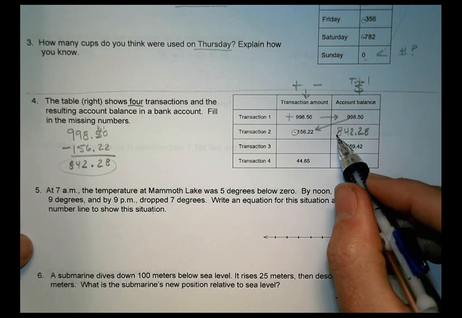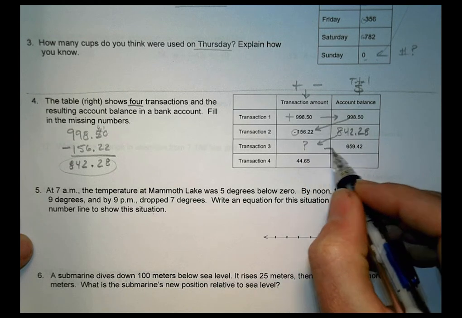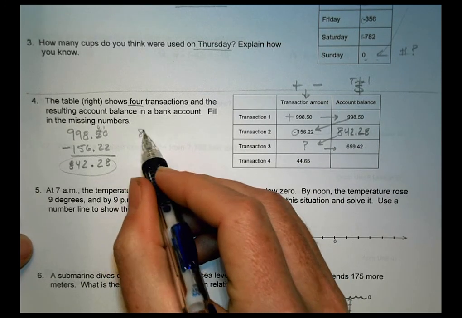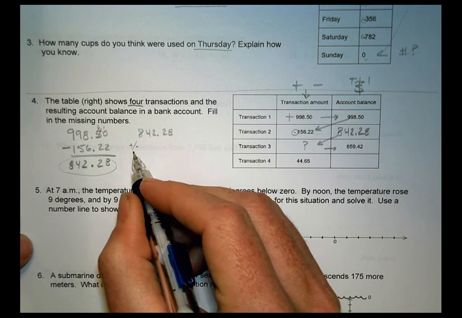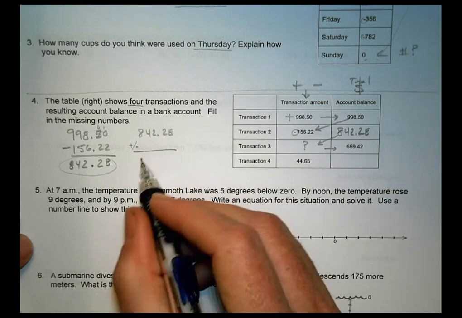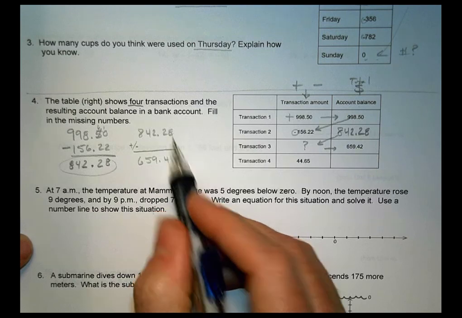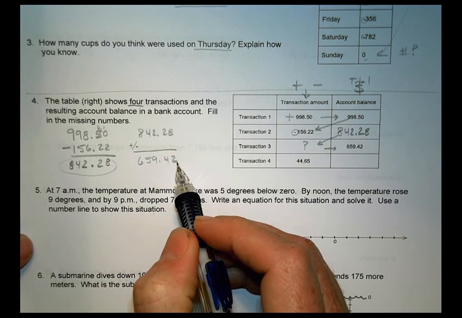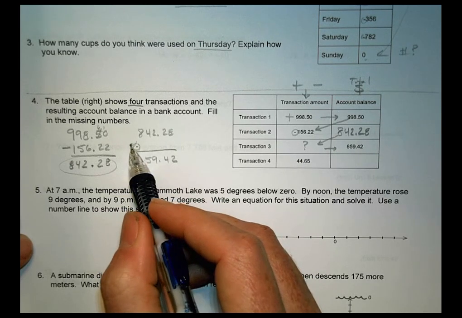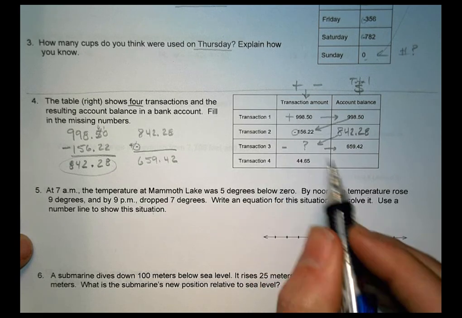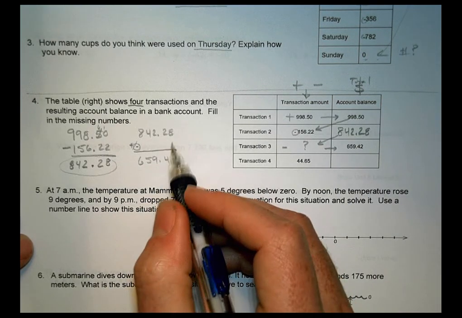Now when you go here, 842 minus or plus, we're not sure, some number is going to get you to that number there. So you can think of it like this: 842.28, and we don't know, plus or minus something, is going to result in the new account balance of $659.42. Well, look at the difference between these two numbers. This number is much larger than this number, which means we're going to be taking something away. So we know for sure it's a subtraction problem. We're going to have some sort of transaction that's negative in nature, but we have to subtract in order to get there.